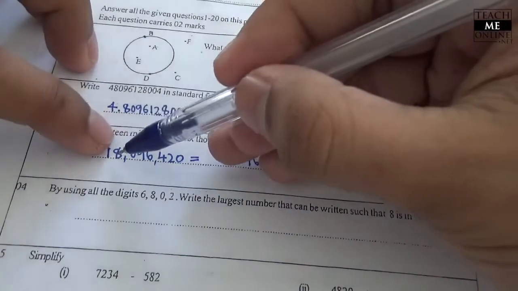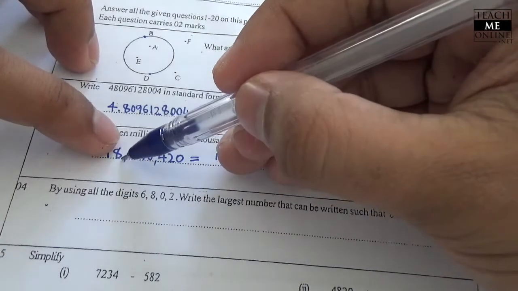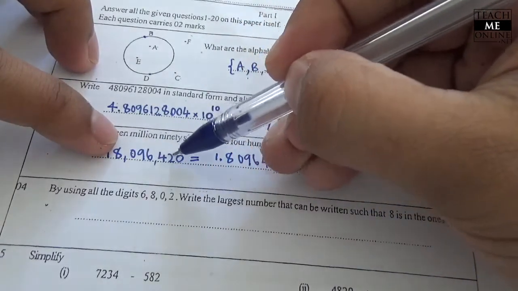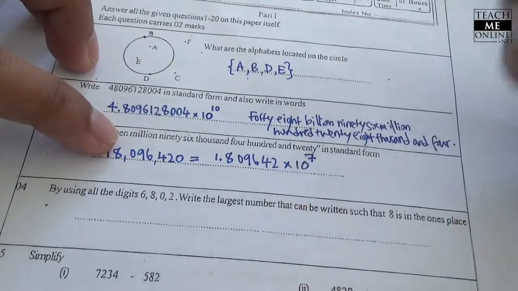See how many places this decimal point has to jump. 1, 2, 3, 4, 5, 6, 7. 10 to the power 7. Right.